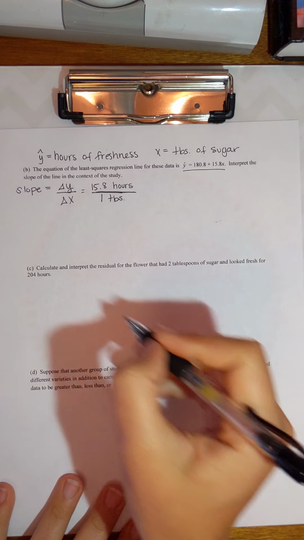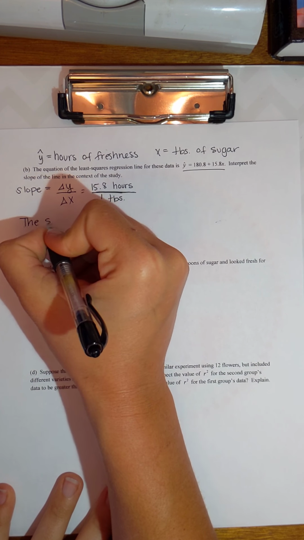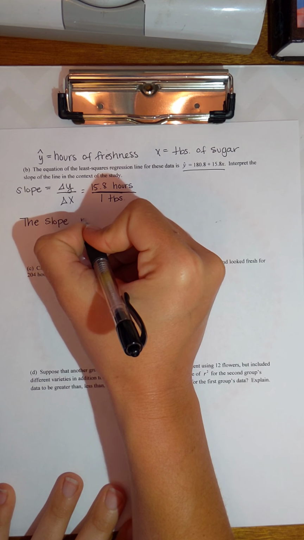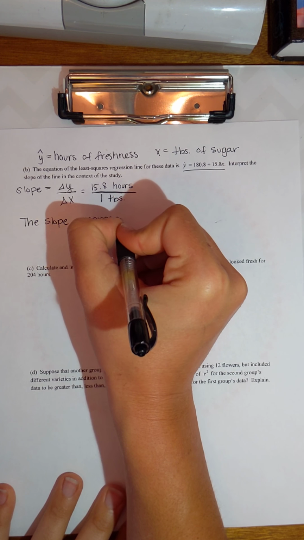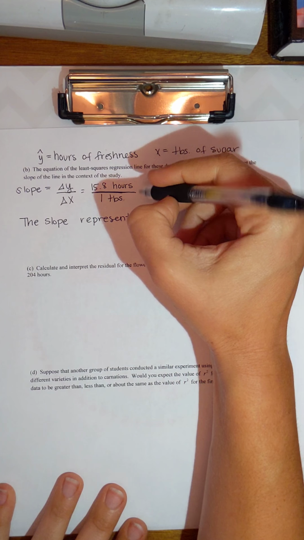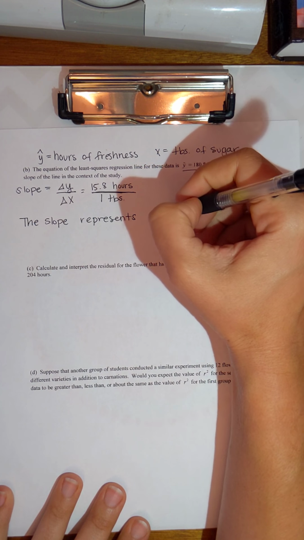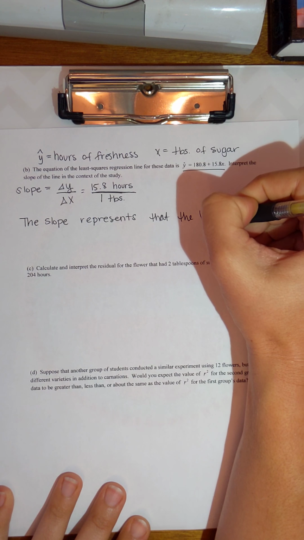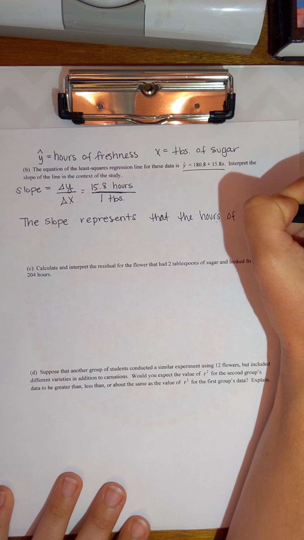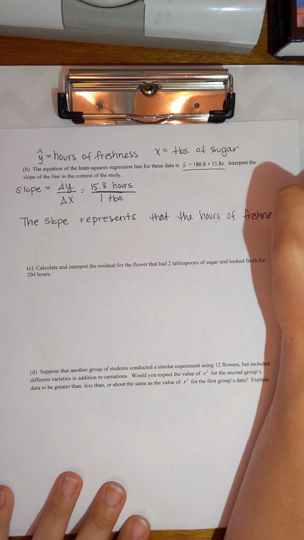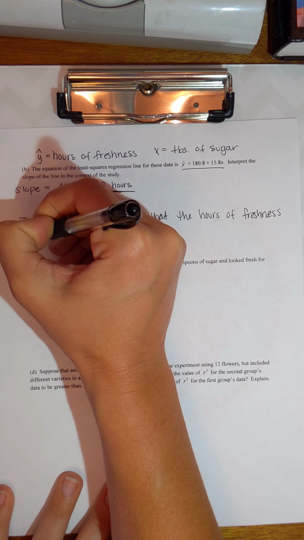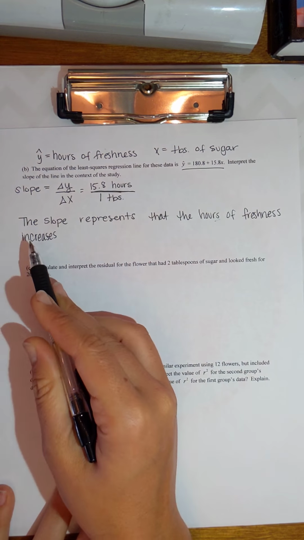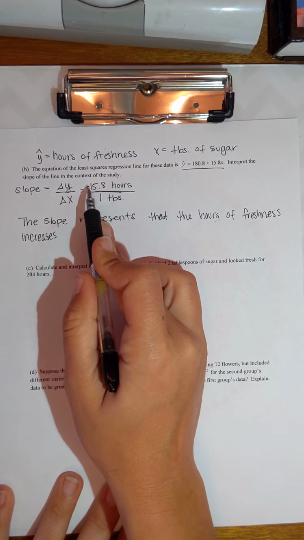So the slope represents that the hours of freshness increases. Now I'm saying the direction is increased because this is a positive 15.8.